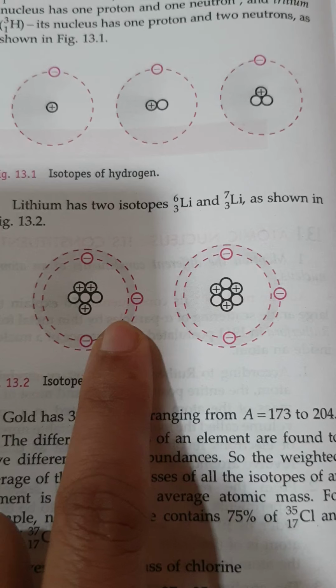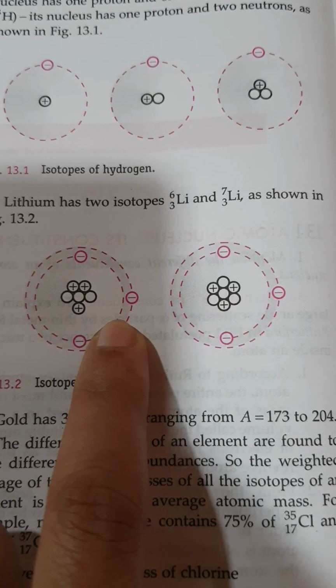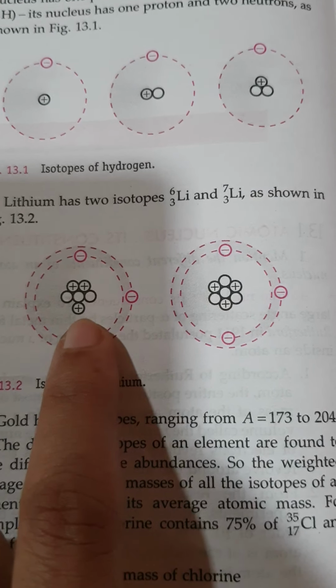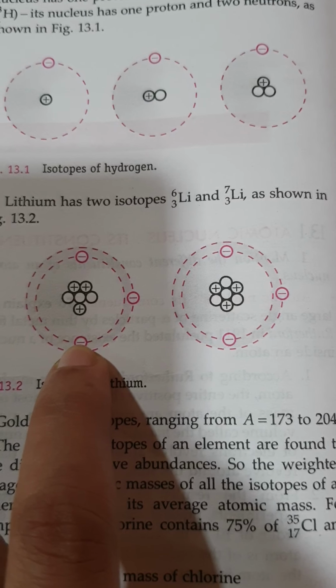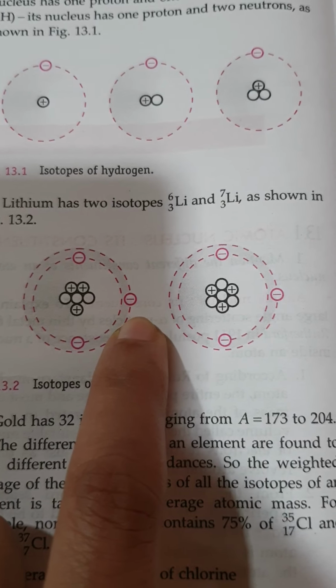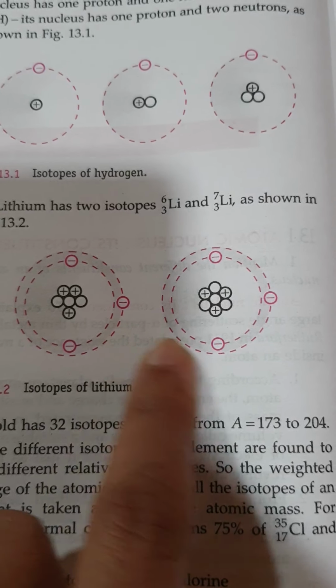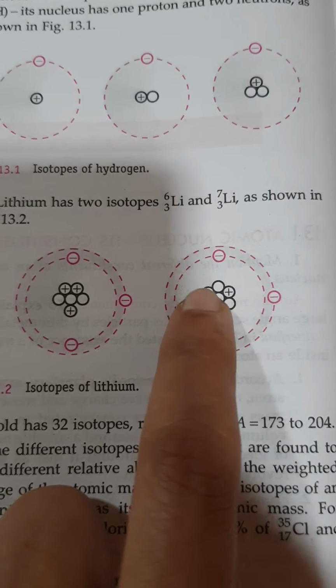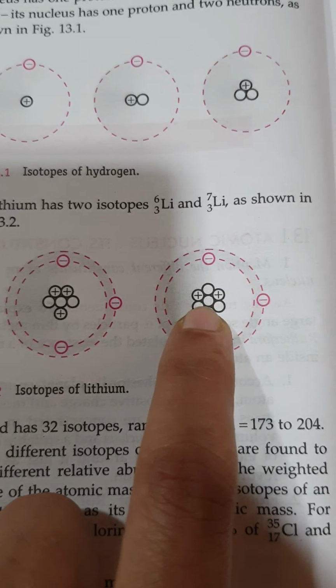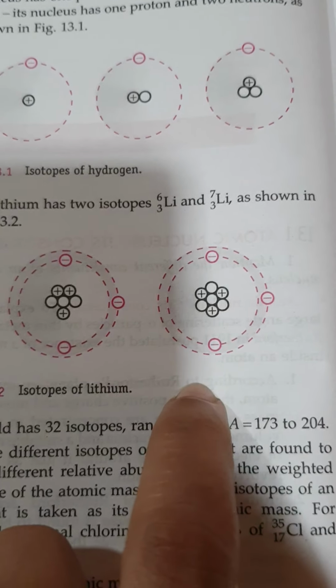You know there can be 2n square electrons in a given orbit, where n is the principal quantum number. So in the first orbit there can be only 2 electrons. The third electron will be in the second orbit. Here you can see there are 3 protons, 3 plus 4 neutrons and 3 electrons.